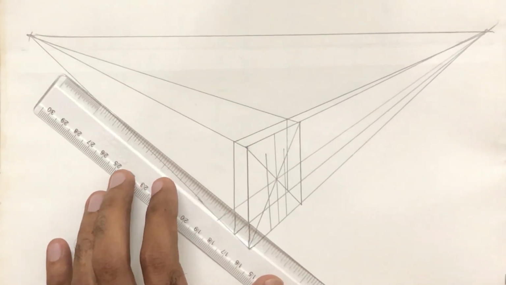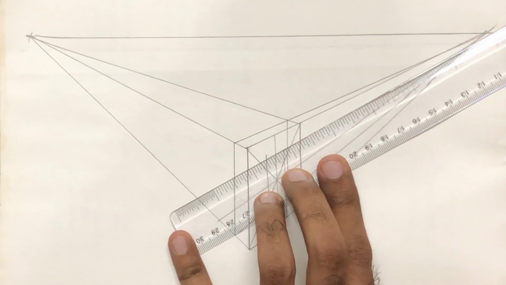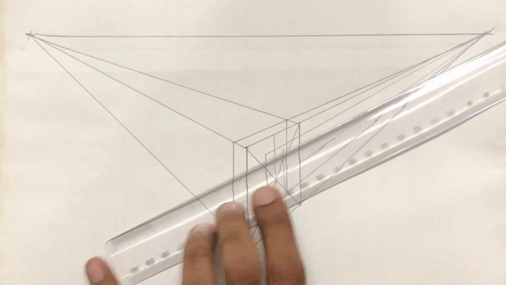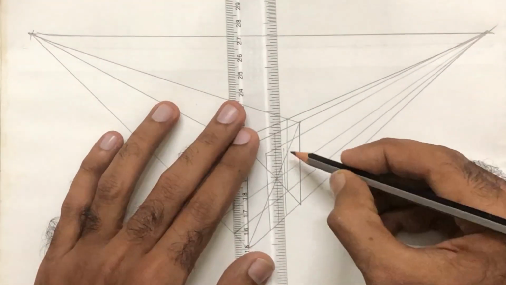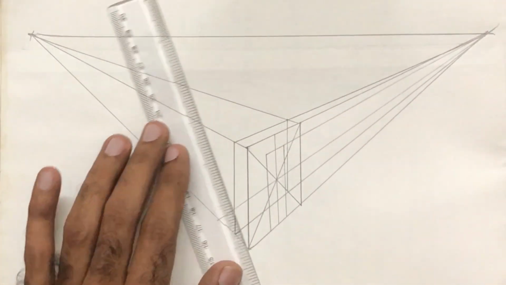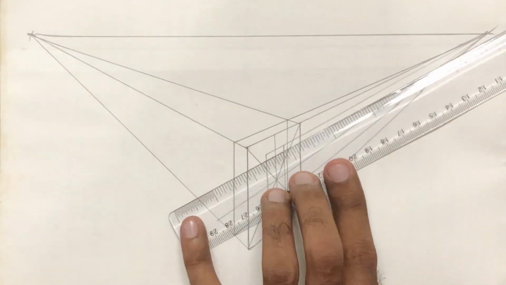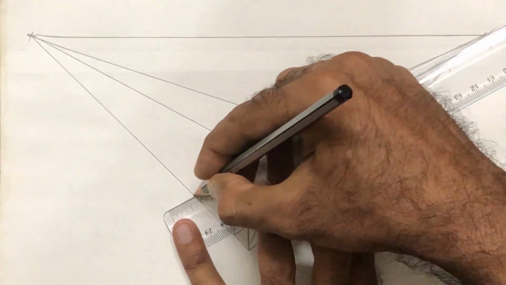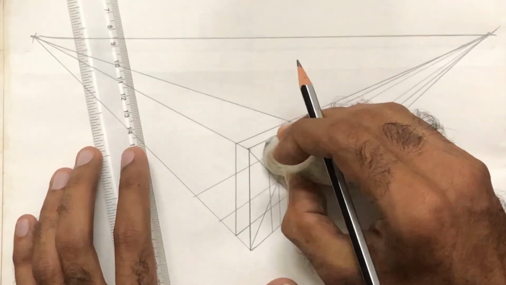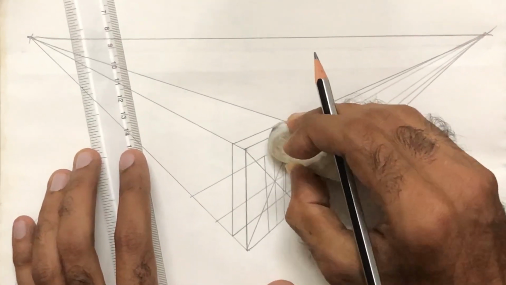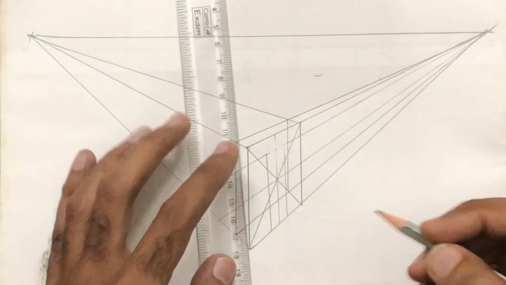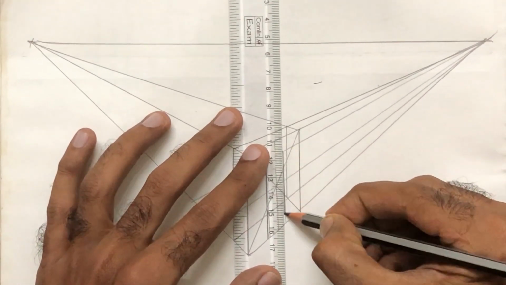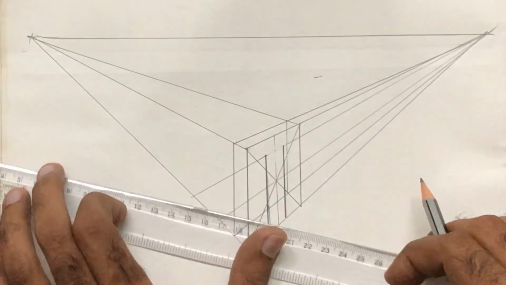Got two lines. So let's join this one to the vanishing point, so we can draw this line perfectly. So it should come here. Let's draw till here to the end. We erase the center part. We don't want this one as well as this one. Now let's darken the lines. Let me darken the lines here. The letter T.